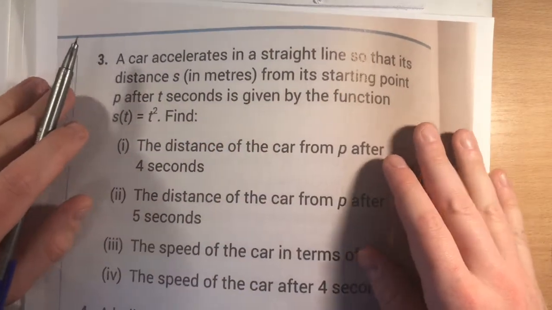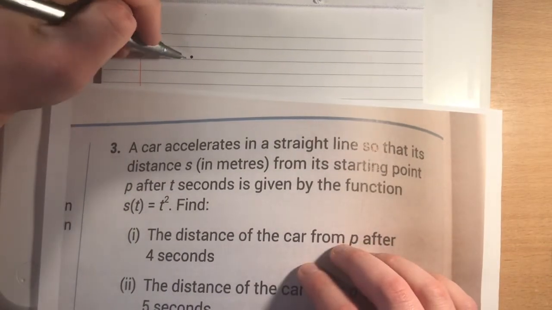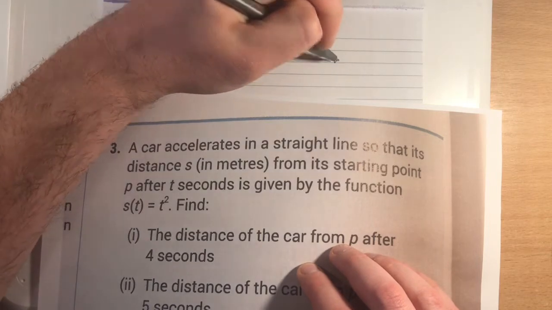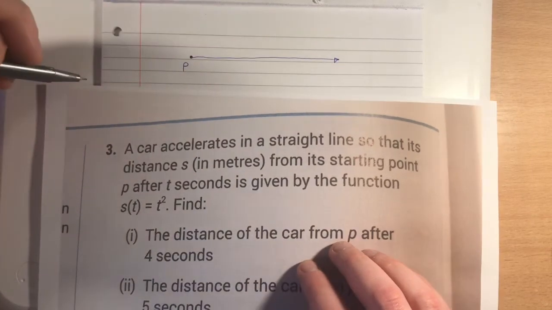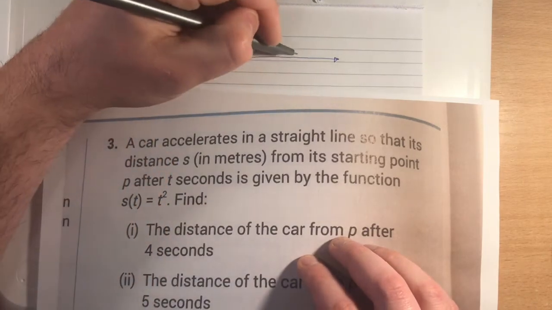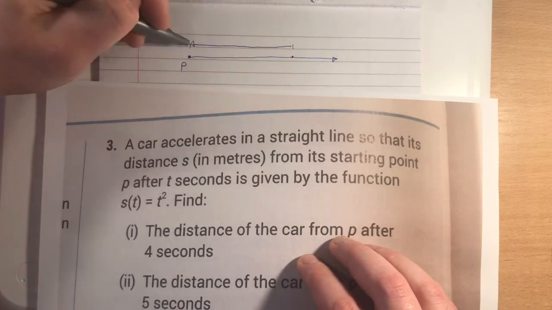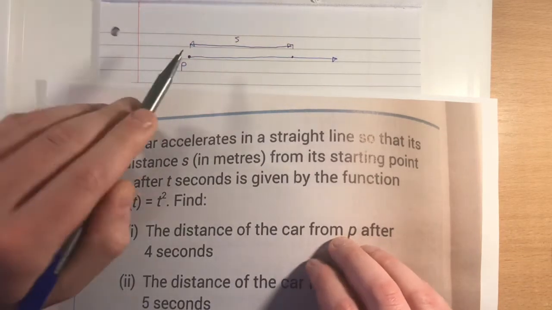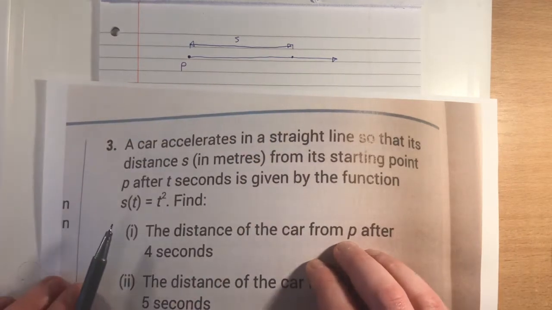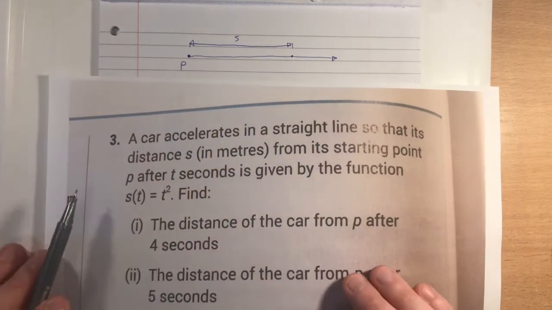So graphically what that would look like is, if we have some point over here p, and the car accelerates in a straight line, so it goes in that direction. So that's the point p. We will know the distance between p and some other point, it doesn't matter what we call that point. We will know that distance called s if we know how long it takes to get from p to that point. So that's all that paragraph is really saying. So we have just had information so far, we've had no question.